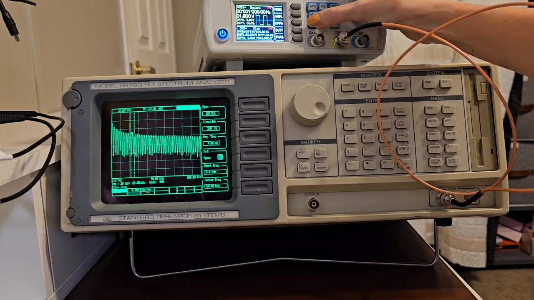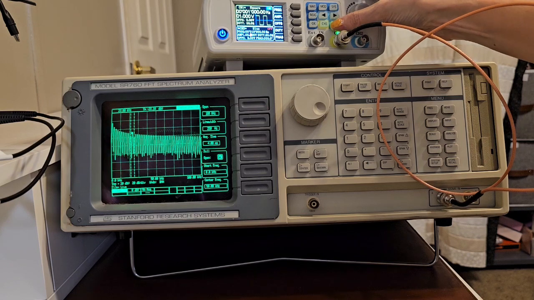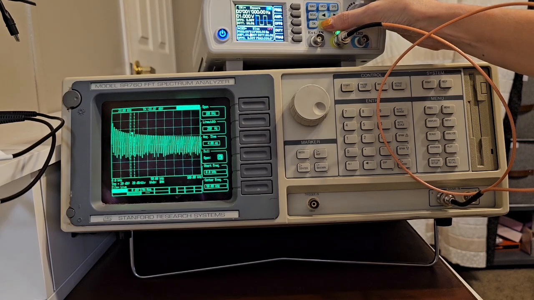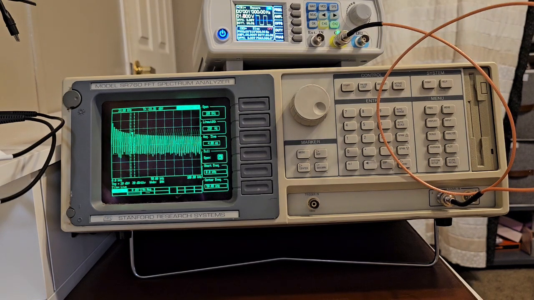Okay. I'll turn channel 2 off. Okay. There we go. Now you can see it on the screen. We've got it connected to input A, which is this one.